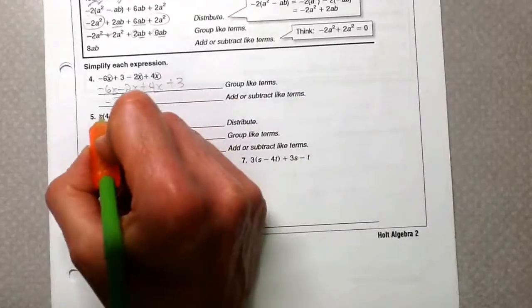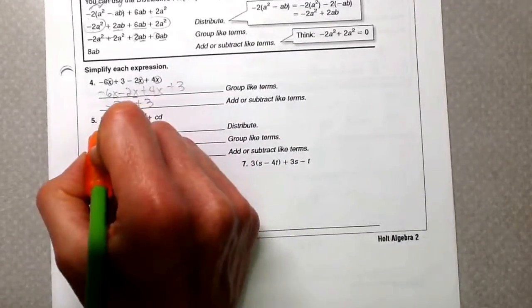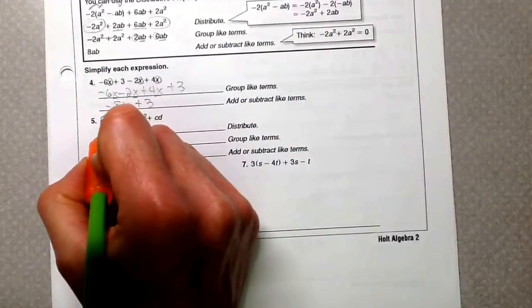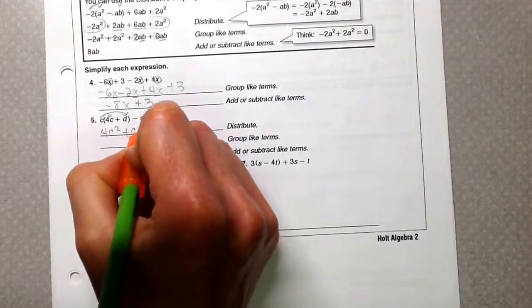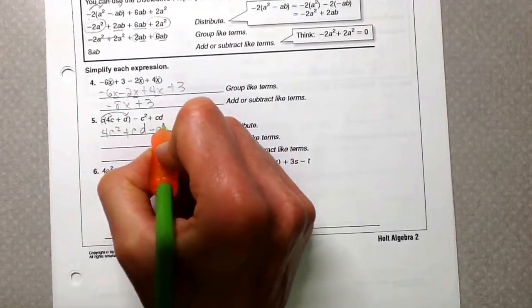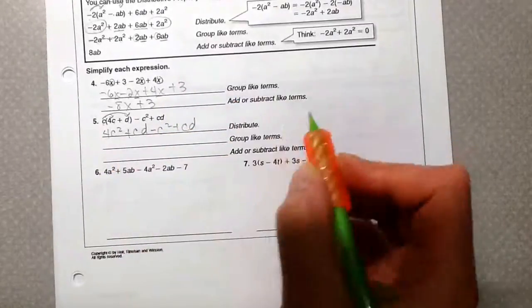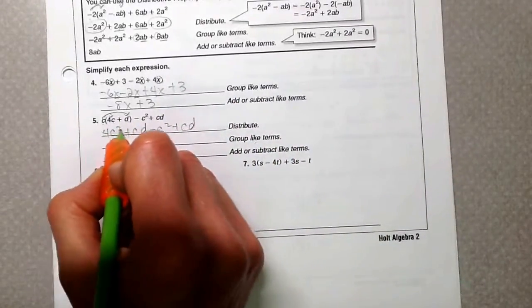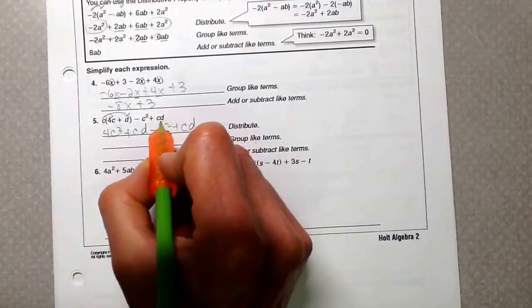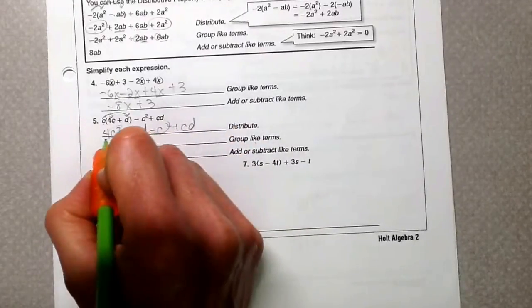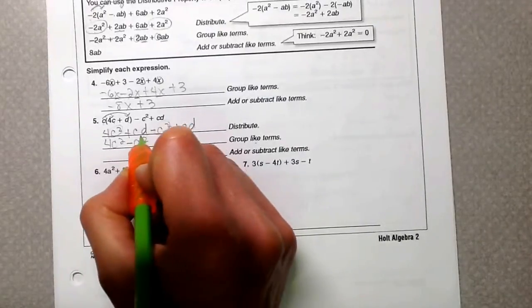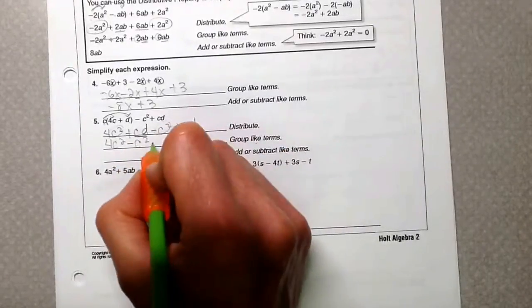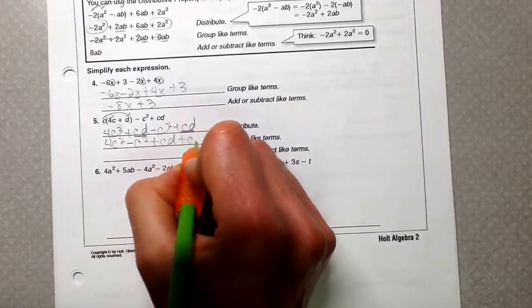All right, this one says we're going to distribute first. So c times 4c is going to be 4c squared. C times d is just plus cd. And then we're just going to rewrite what's there, c squared plus cd. Now it says to group like terms. Well, this is c squared, this is c squared. So we're going to put 4c squared minus c squared. And then we have the cd and the cd that are the same. So plus cd plus cd.